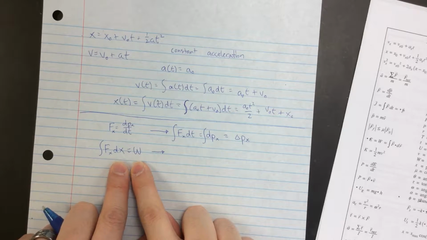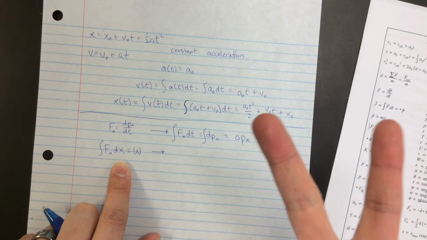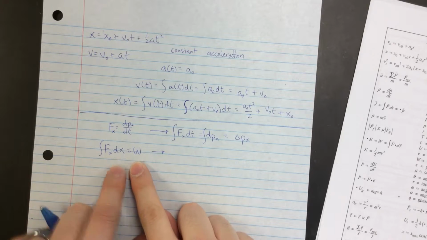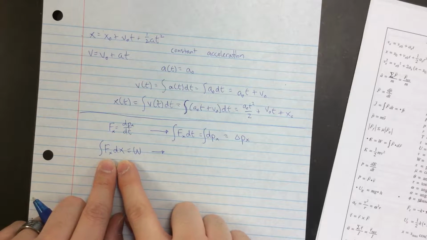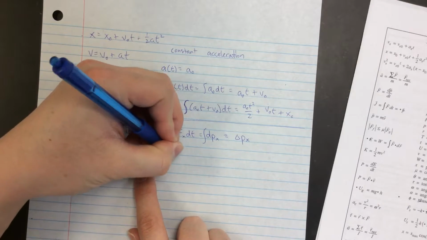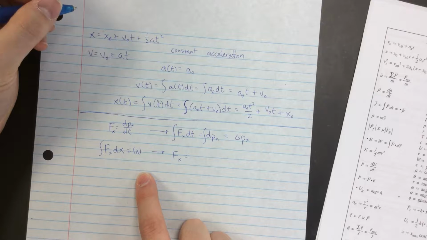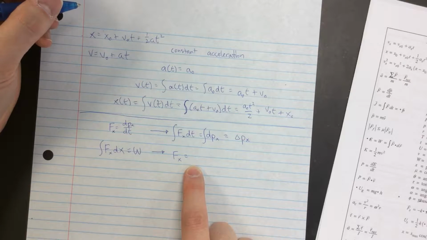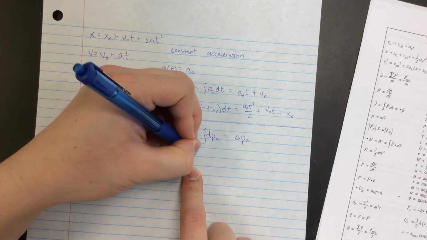Okay, how do we write the complement of this? Complement is maybe not the best word, right? How do I reverse this? If F_x dx equals work, then what does F_x equal with respect to work? How do I write an expression for this? What would that be? dW/dx, that's it.